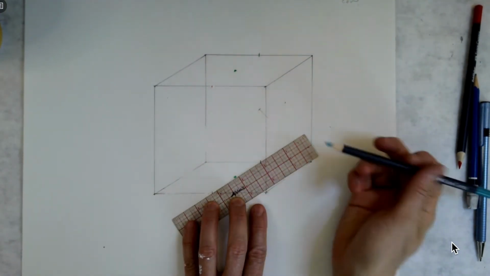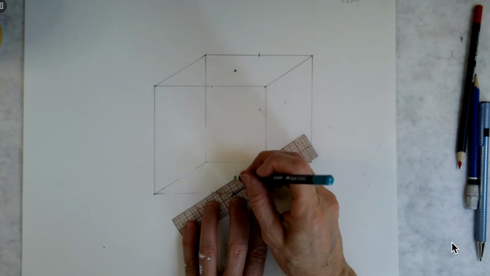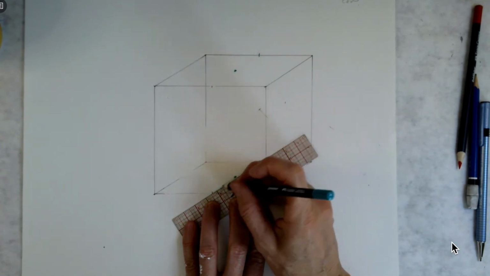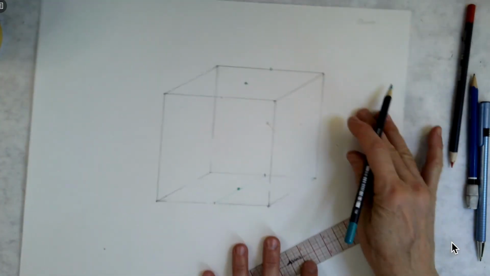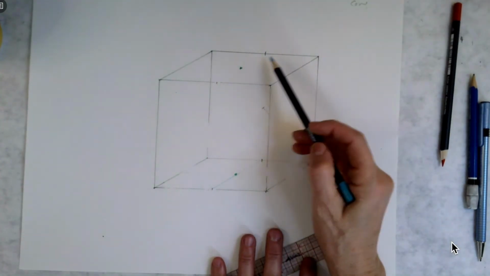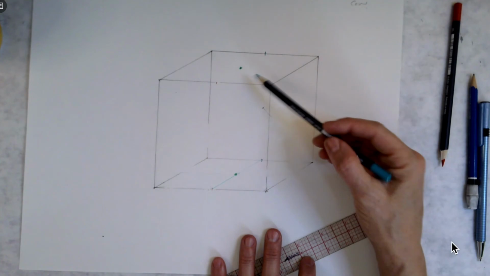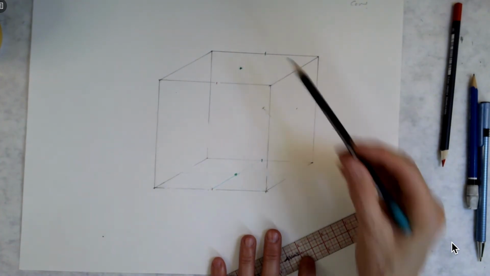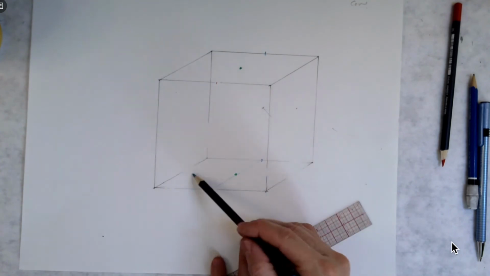On the bottom plane, I'm going to connect the center of the bottom plane with the center of the front edge and the back edge. I'm not going to do the same thing on the top because ultimately we want a cone, and the tip of the cone is going to be in the center. What we're looking for is the base of the cone.